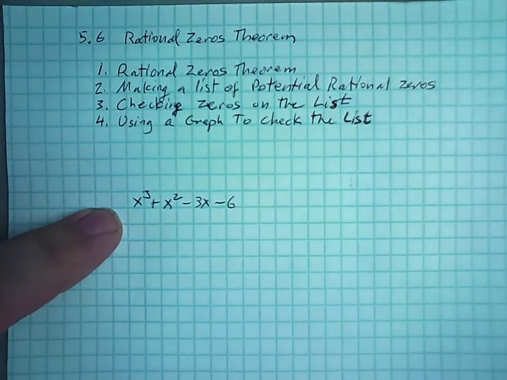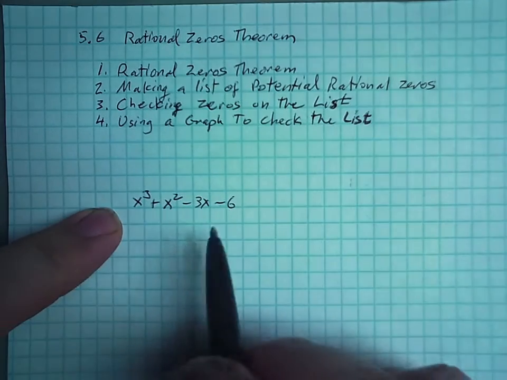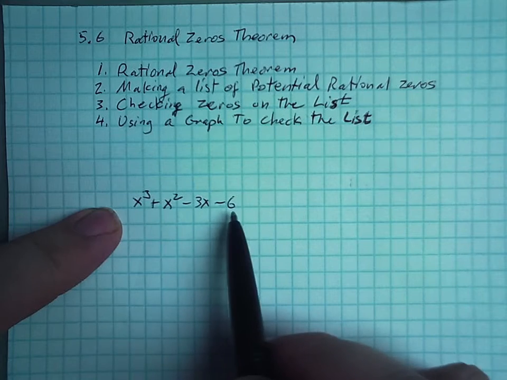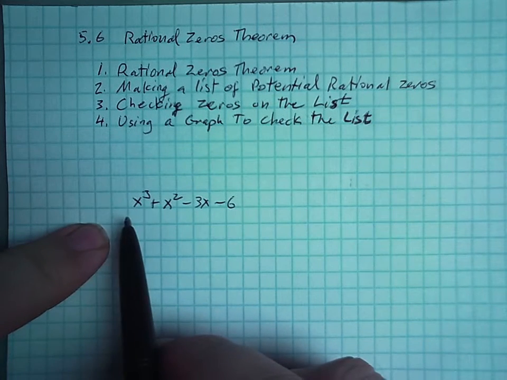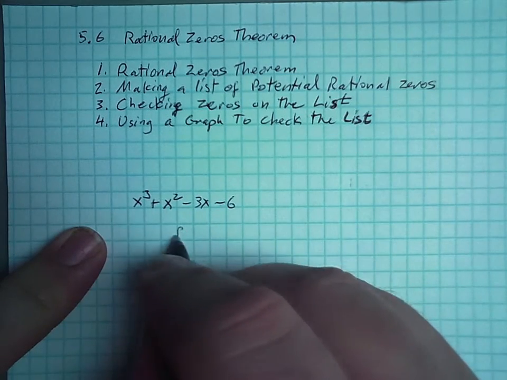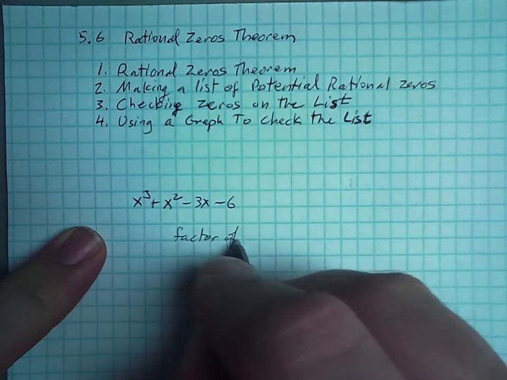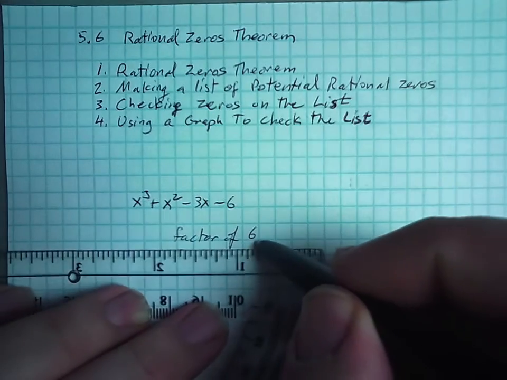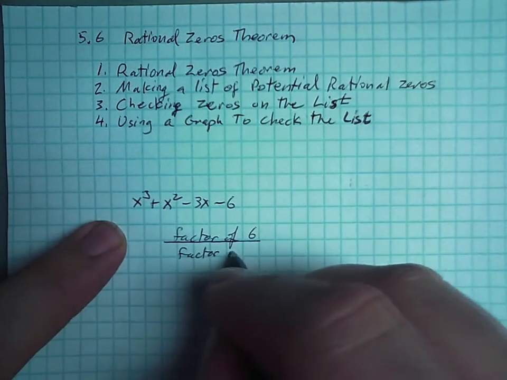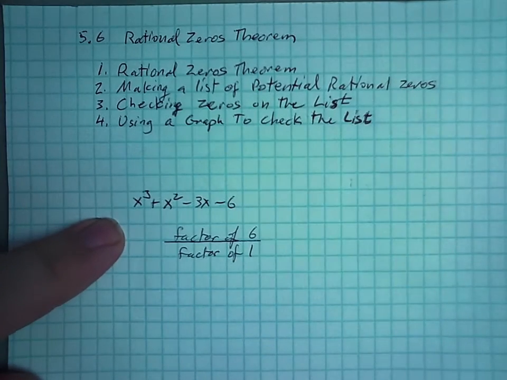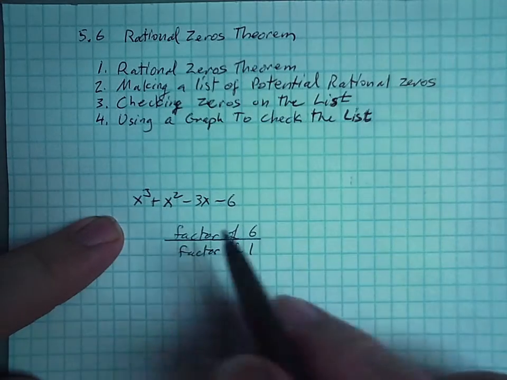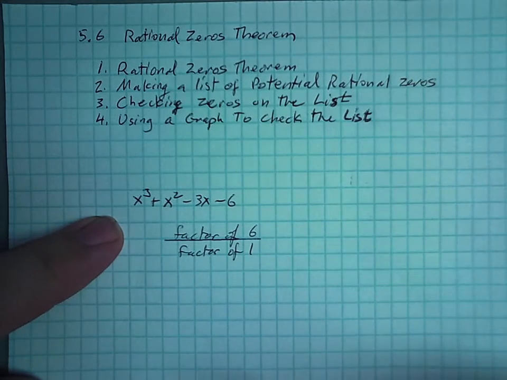So if there are rational zeros, they're all going to be a factor of the constant term, the term on the end, divided by a factor of the leading coefficient. Now, in the simpler examples where the leading coefficient is 1, that means we've got a factor of 6. We're going to ignore the fact that it's negative, divided by a factor of the leading coefficient, which is 1. Fortunately, 1 only has one factor itself, so these are all going to be integers, because we're going to divide them all by 1.